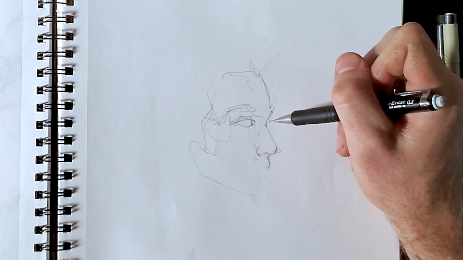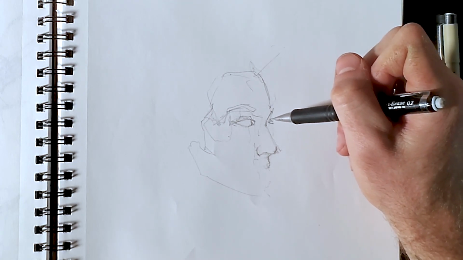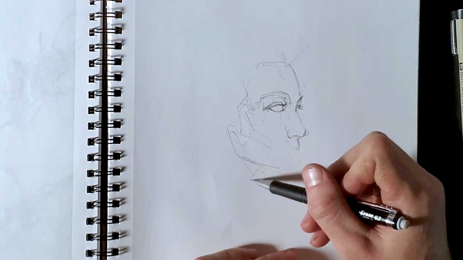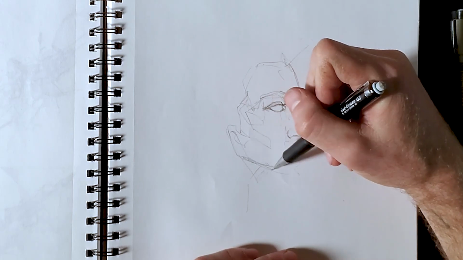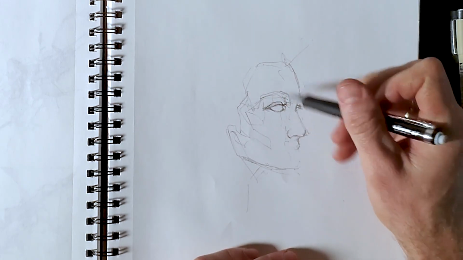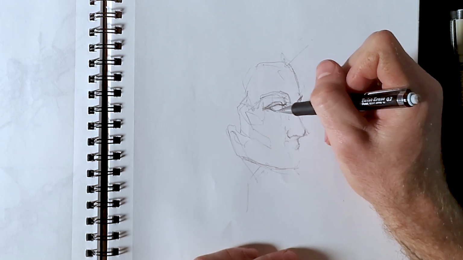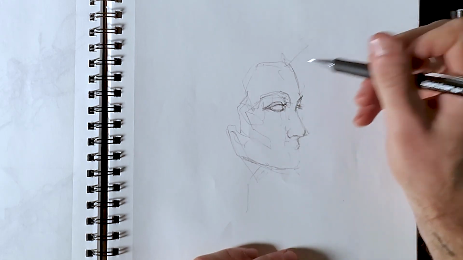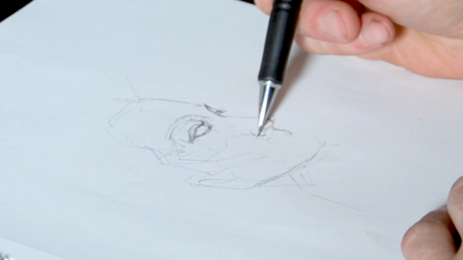So as I'm working on the preliminary sketch here, I'm just using pencil to lay out where I want things to be. I wanted this to be a little more representative of the reference that I'm using.